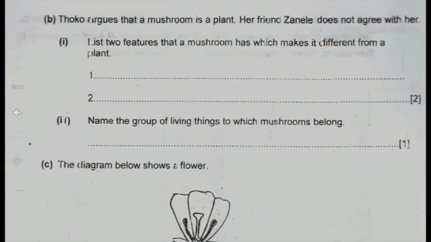A. List 2 features that a mushroom has which make it different from a plant. Of course, it is not a plant. A mushroom is not a plant, but it is a what? It is a fungi. It is not a plant. So Zanele is correct. Okay. The features then that make a mushroom not to be a plant, what are they?